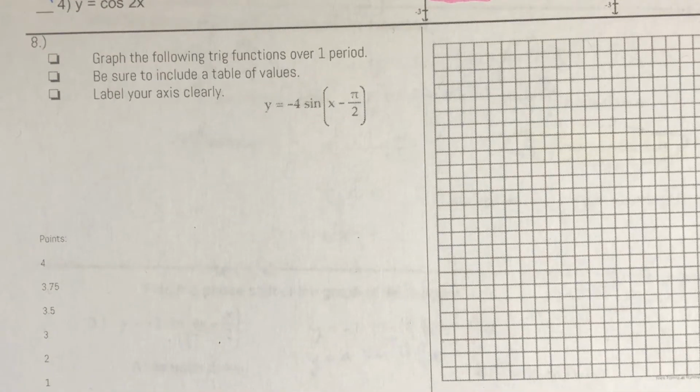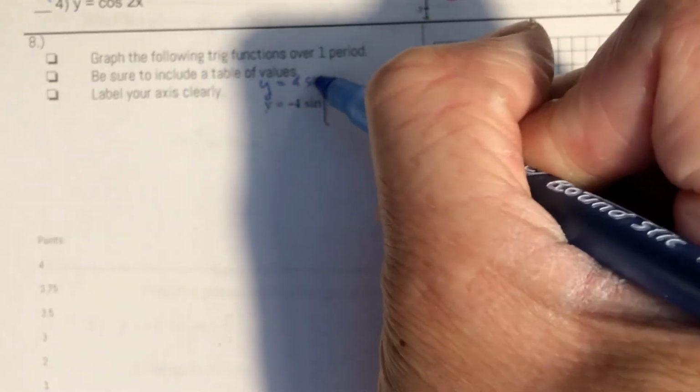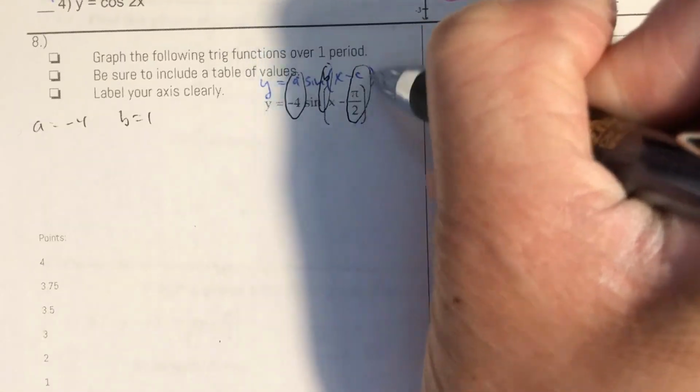All right, remember for these, I'll let you guys choose one of these. So I'm going to go ahead and go over the first one. The first thing I'm going to do is get my letters. In this problem, you're going to recognize that your A value is -4. Your B value, which is right there, is 1. And your C value is pi over 2.